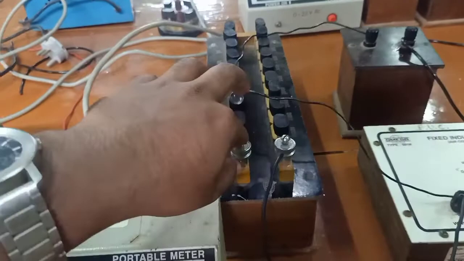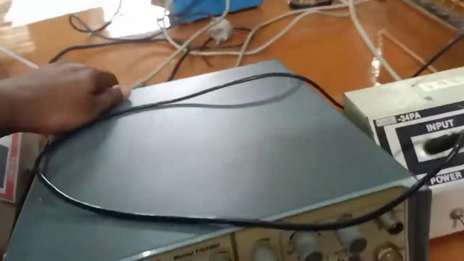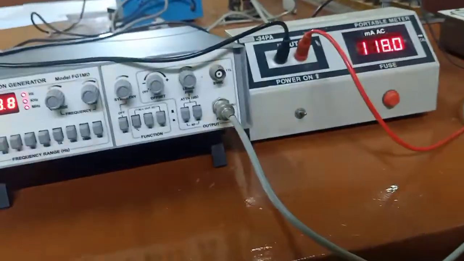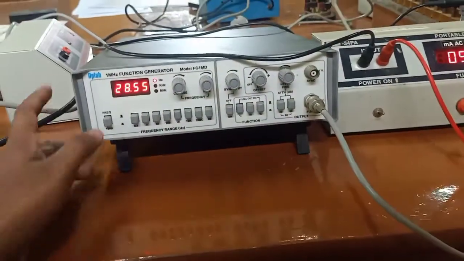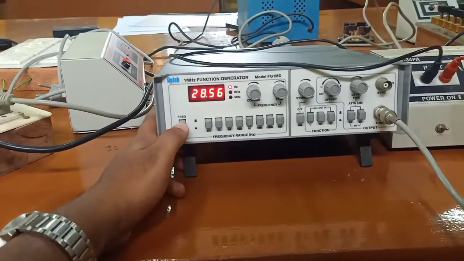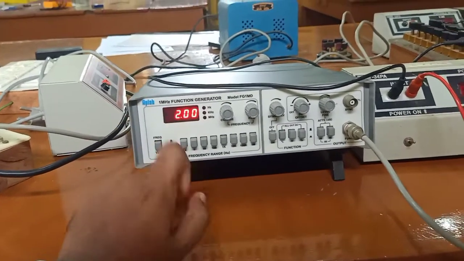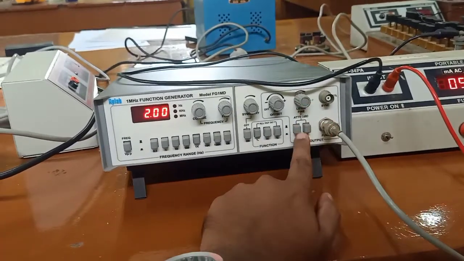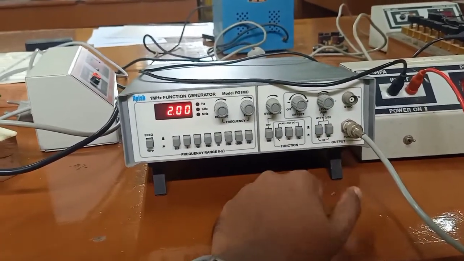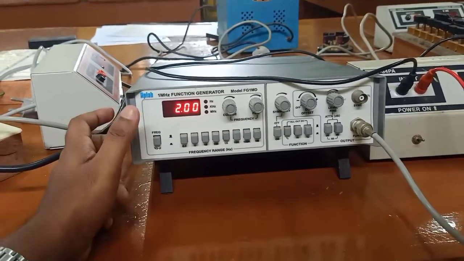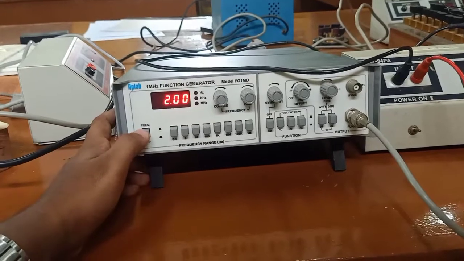resistor's one end. Before starting the experiment, let me turn on my experimental setup. Now, first we have to set the peak to peak voltage, that is VPP, equal to 2 volts. Using this knob we can set the voltage. In my previous video, I have already explained how to operate the function generator, so I will not explain much about it now.